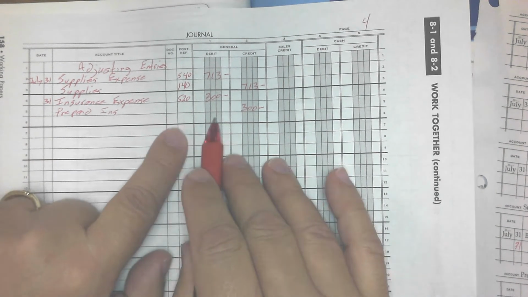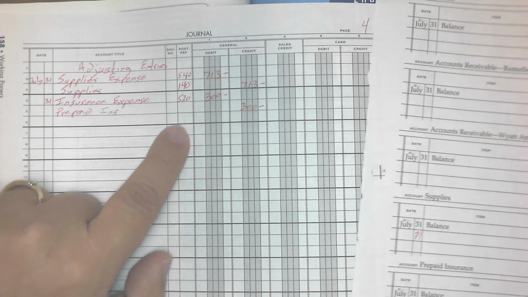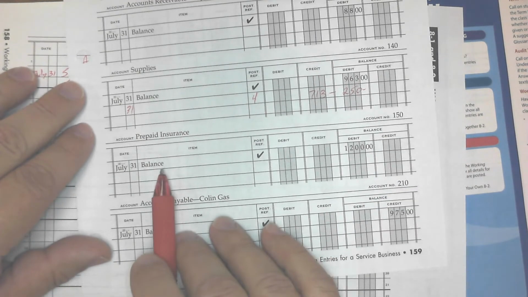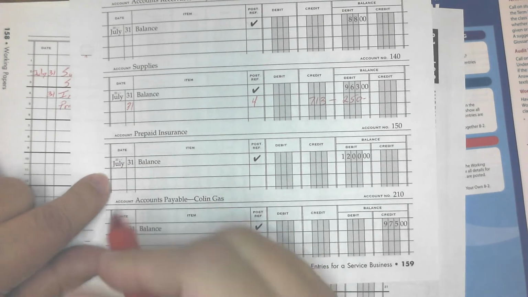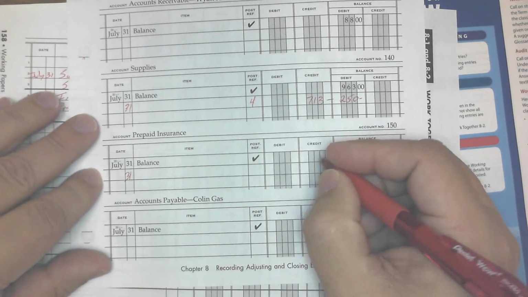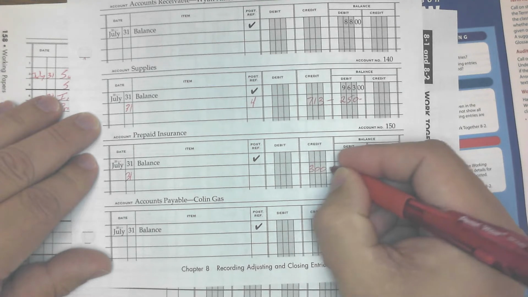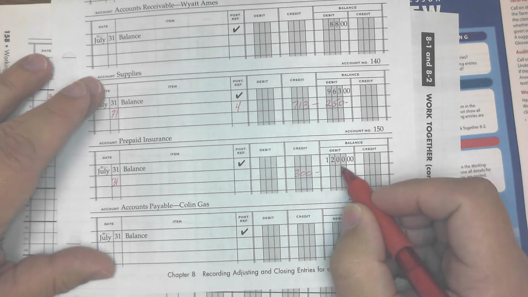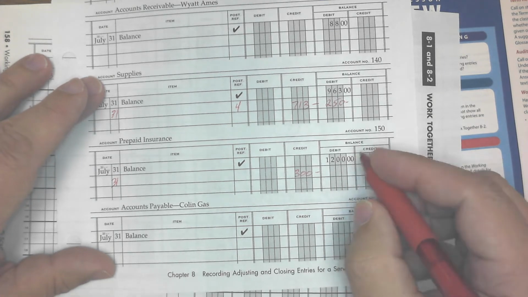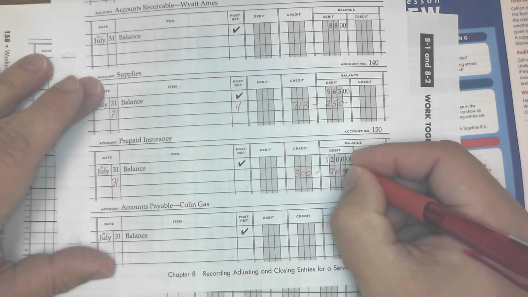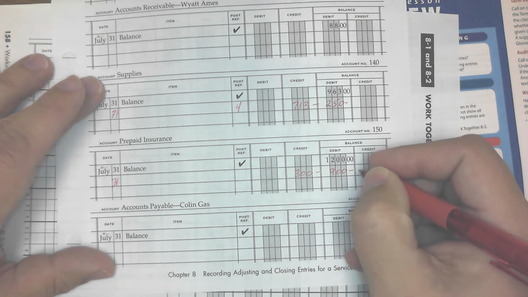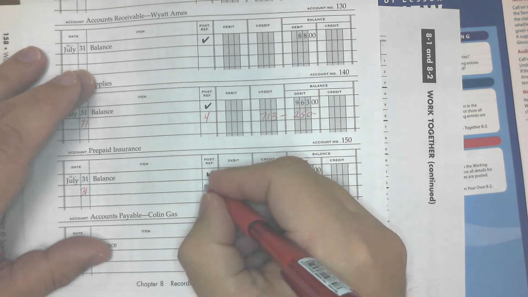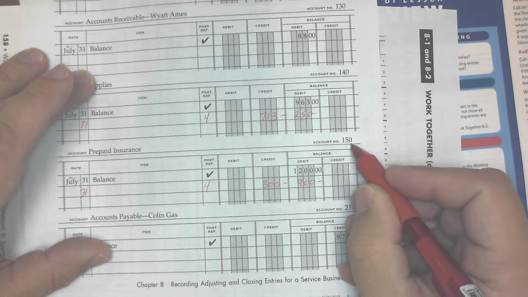So we go down to the next one, our prepaid insurance. $300 credit for prepaid insurance. Here's our ledger for prepaid insurance, so the 31st, $300 credit. So apply the $300 credit towards the debit, so that's going to bring the debit down to 900. That is the rest of page 4 of the journal, our account number 150.